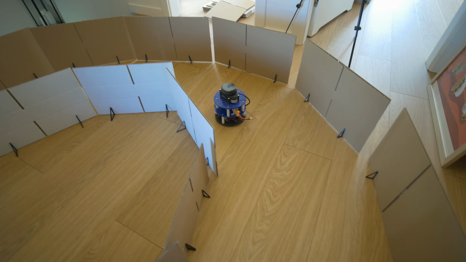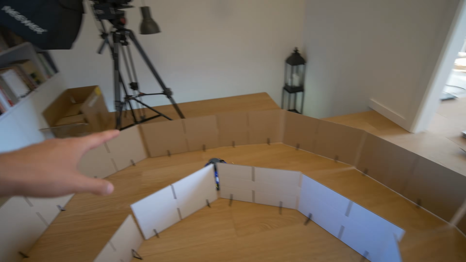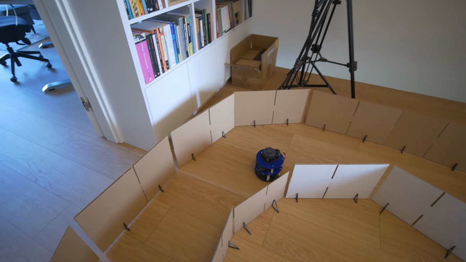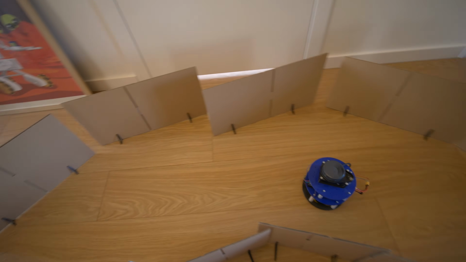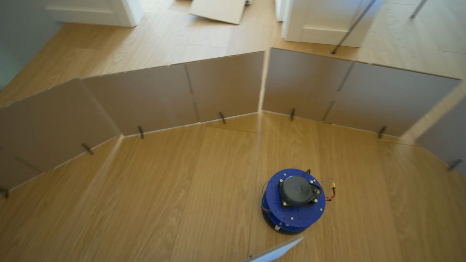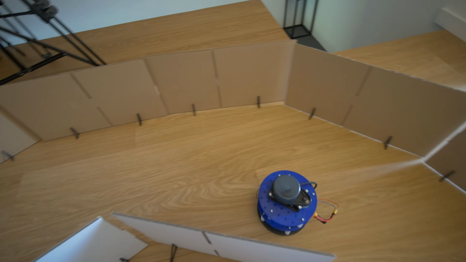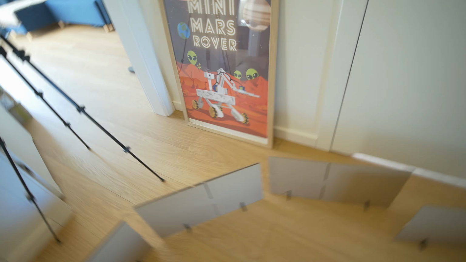And as you can see, even with all the imperfections, with spaces between the cardboards, it all works because, well, it was very similar in the simulation. I also made the spaces to make sure that the data is just as it is in the real world. This is so cool.